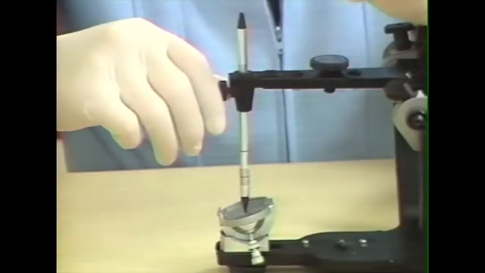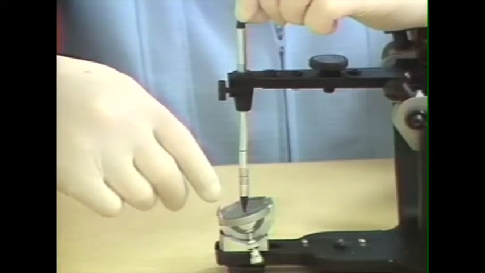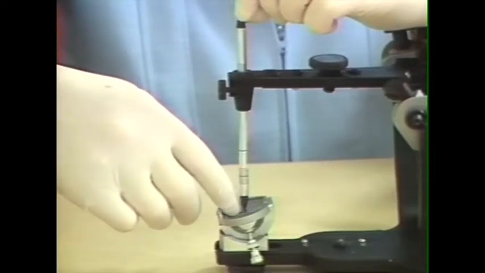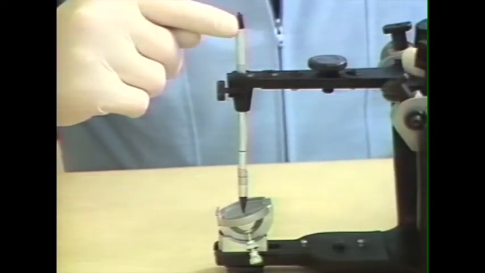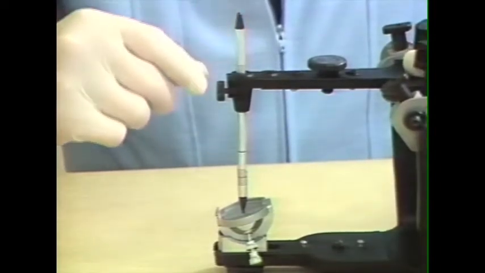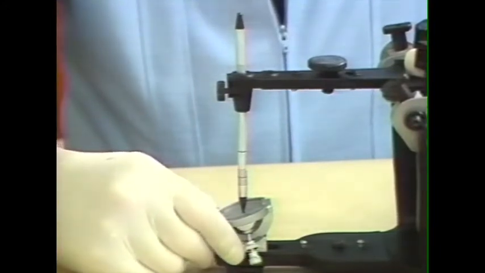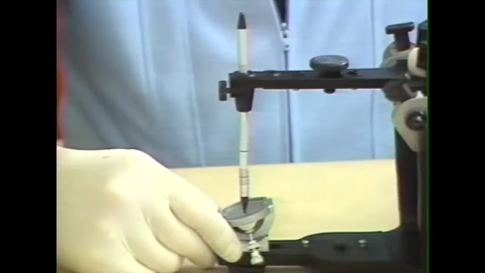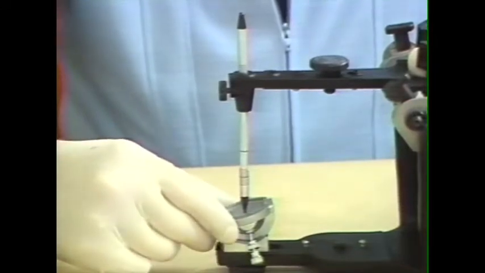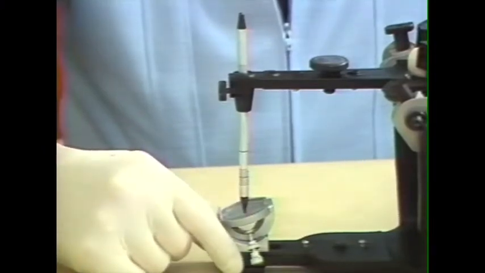The incisal guide pin can be reversed. This is a chisel type that is intended to be used with the adjustable incisal guide table. This end is the pointed end that is designed to be used for developing a custom incisal guidance with resin. That can be either used with a special type of flat incisal guide table, or it can be placed into this adjustable incisal guide table.